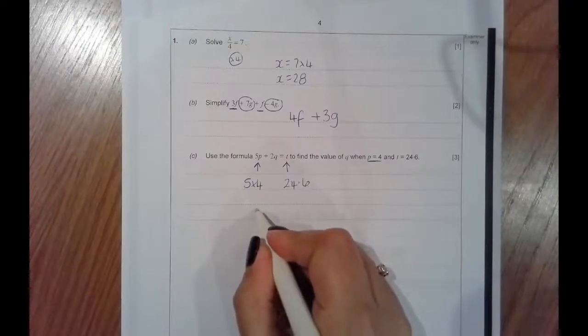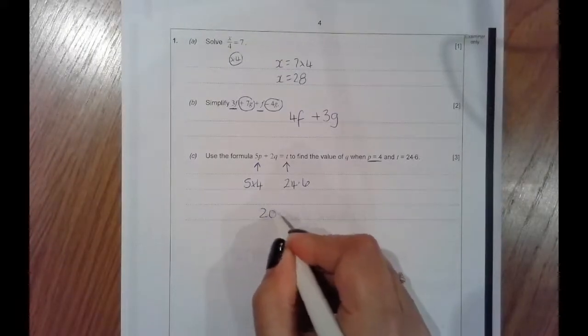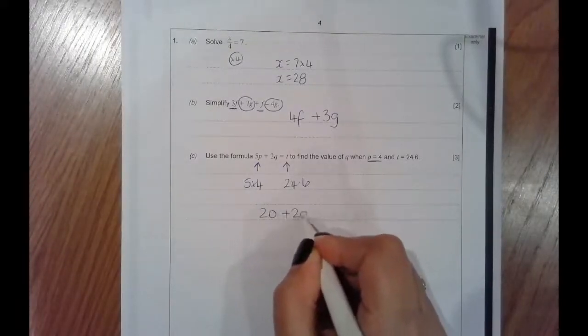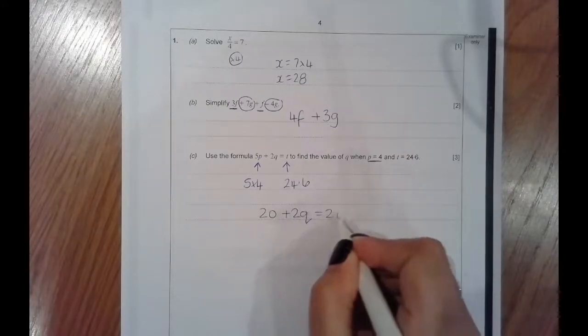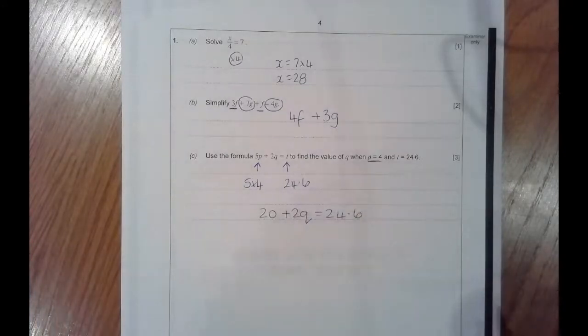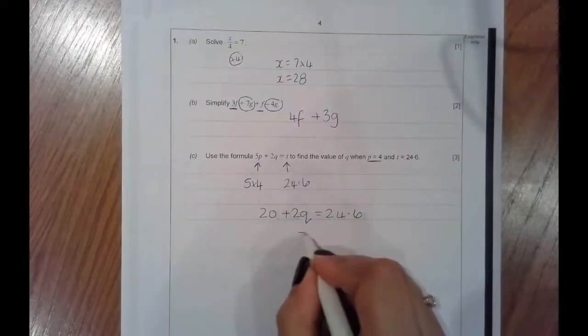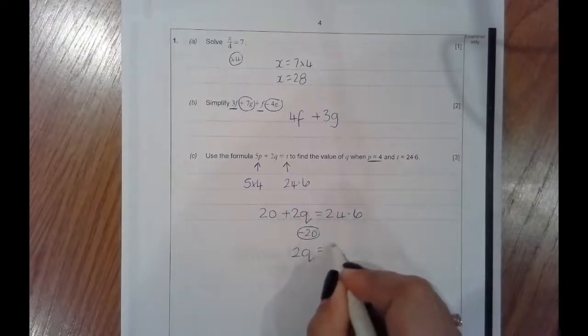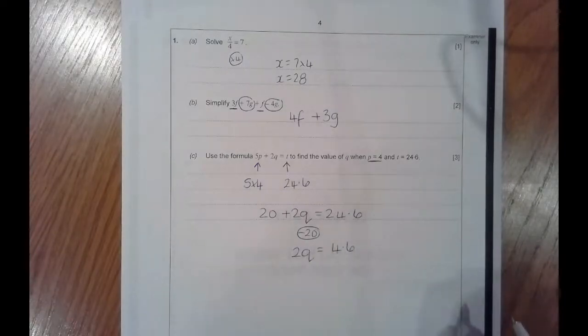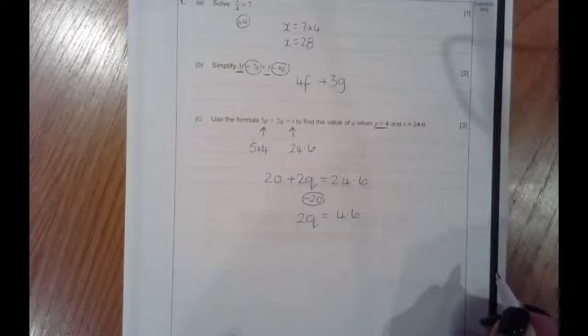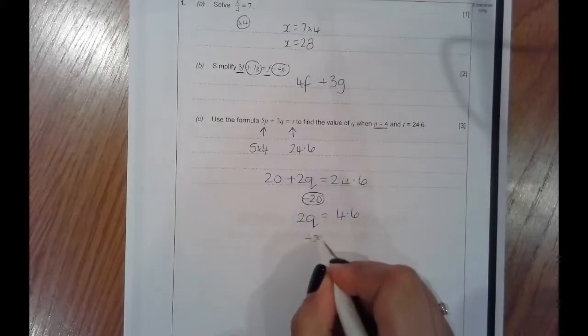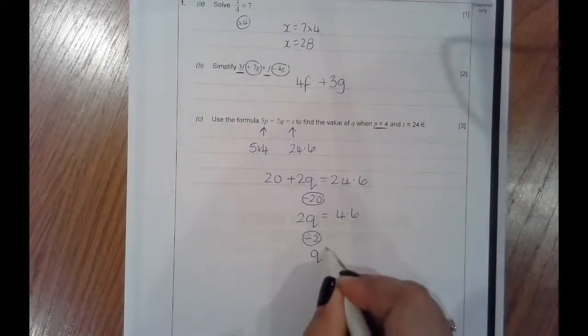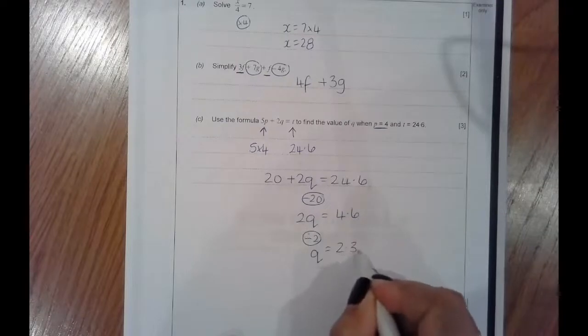So we have 5 fours, which are 20, plus 2q equals 24.6. Take off the 20, 2q must equal 4.6. And then if we divide both sides by 2, the q must be 2.3.